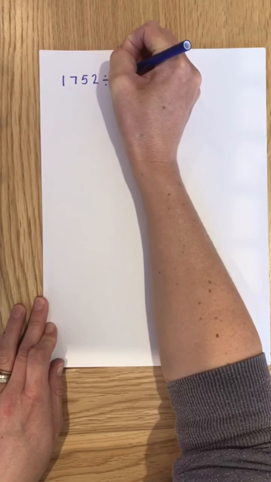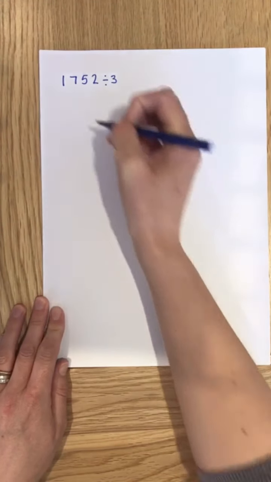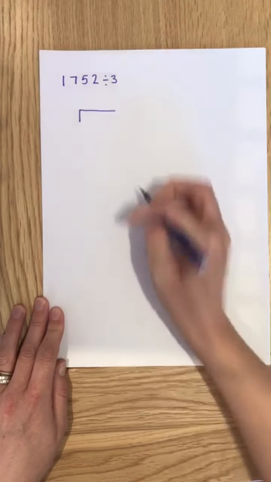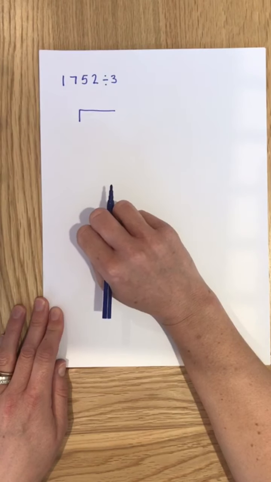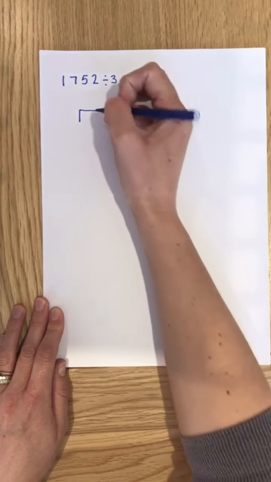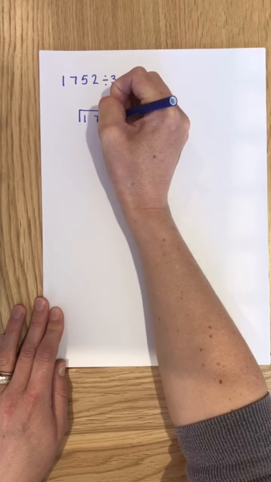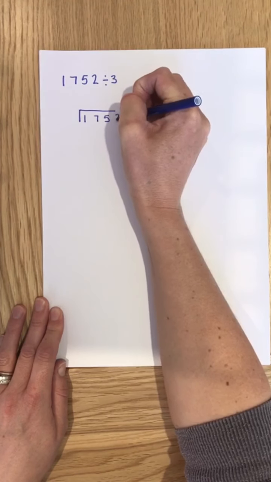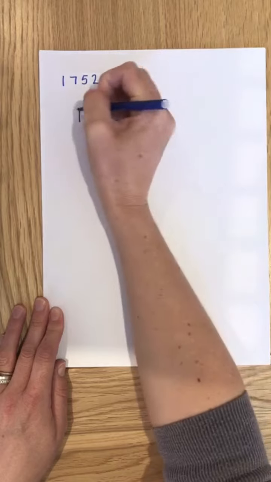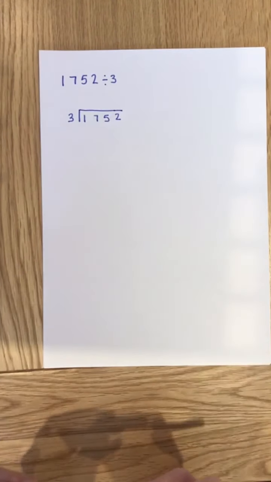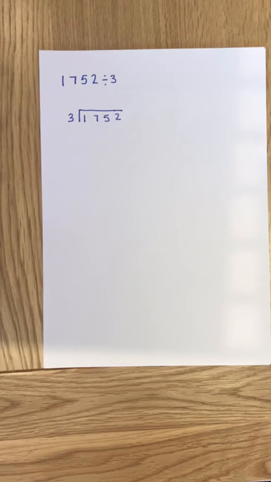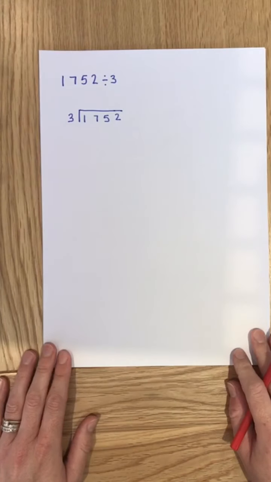1,752 divided by 3. So I set up a bus stop, which is just what we call the lines that we put the numbers under. The number being divided goes underneath it, so that's the 1,752. And the number I'm dividing by, which is the 3, goes outside. Now, if you notice, in between my digits, I've left big gaps, and that's because when there's a remainder, I put them in those gaps.